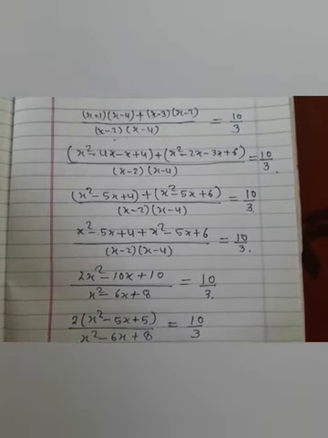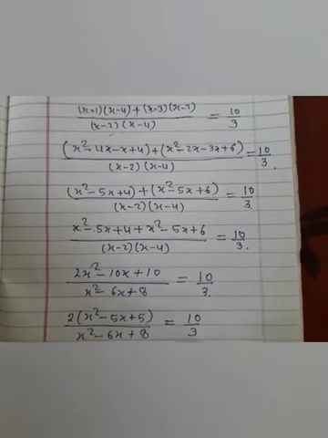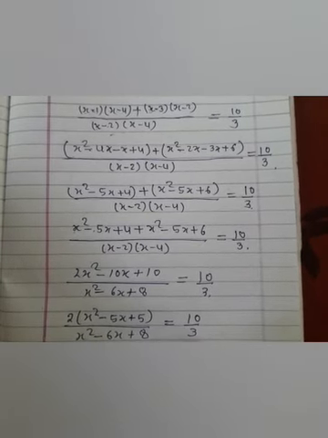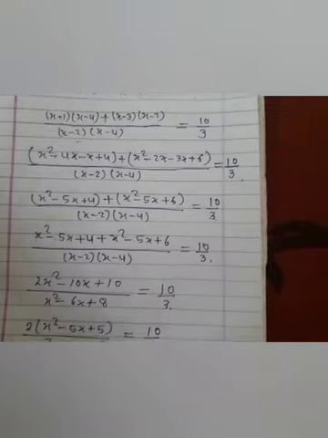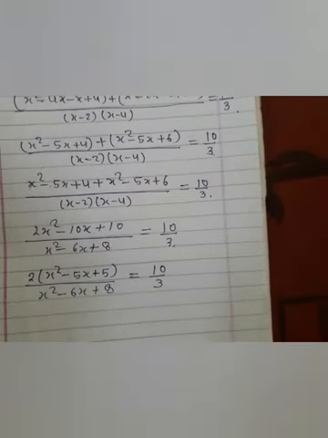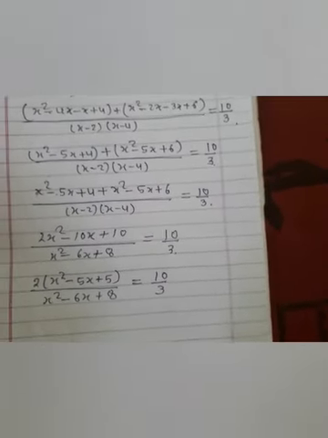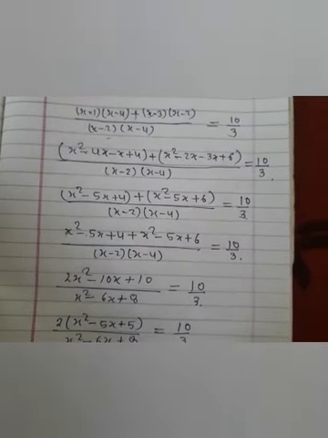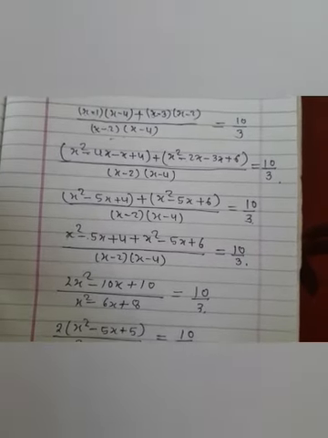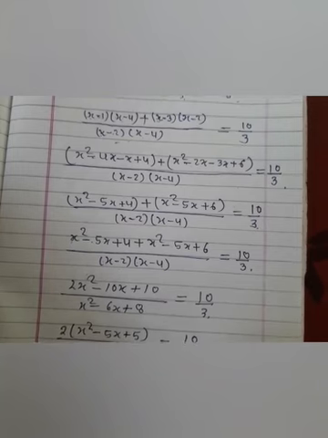Now here we find the cross multiplication. Clear? We find the basic cross multiplication here.